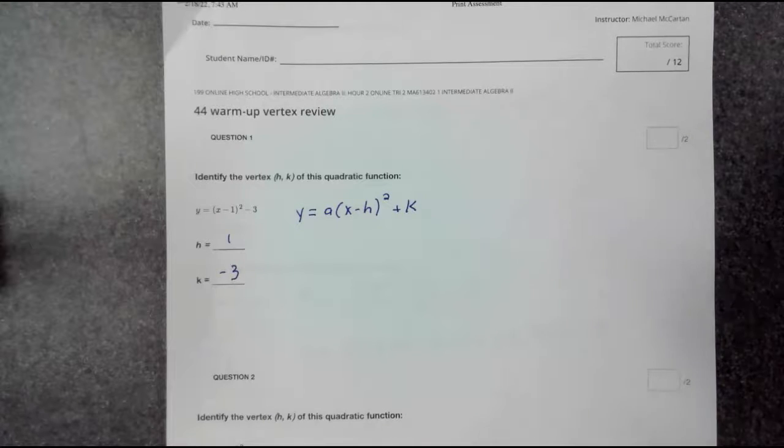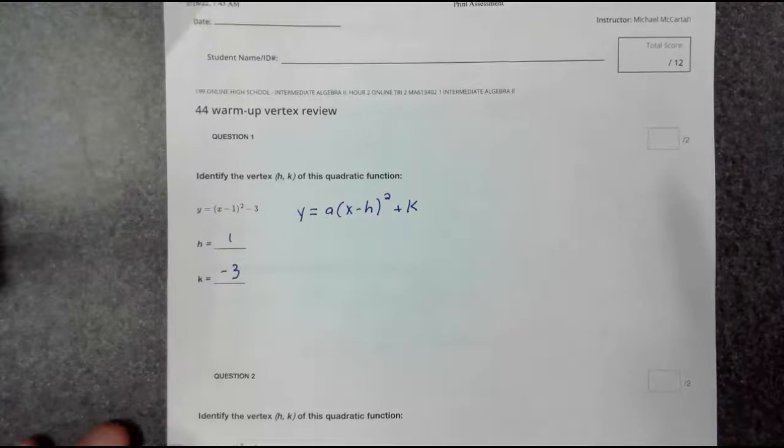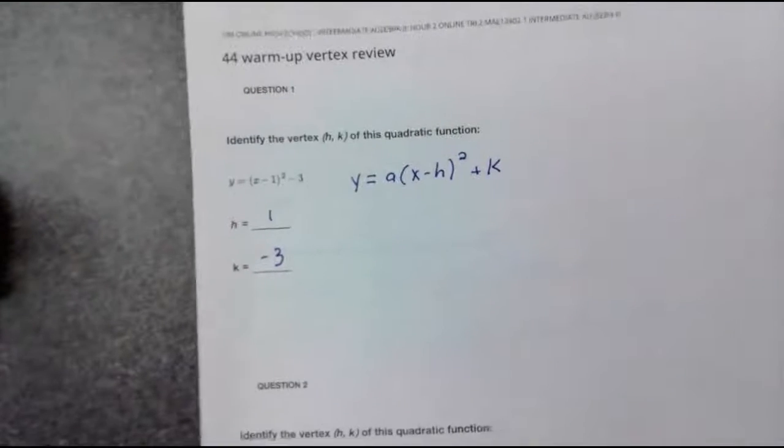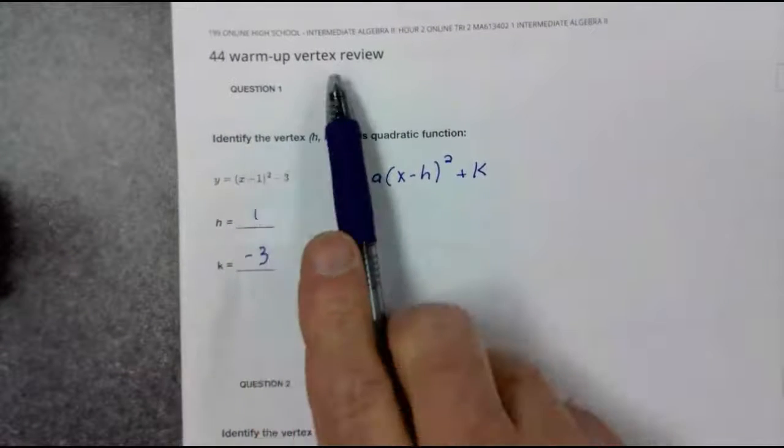Okay, hello everyone. I just want to go over these day 44 puzzle piece assignments, just to make sure you all understand them. Again, guys, this is the warm-up from day 44. Again, guys, it's all about the vertex.